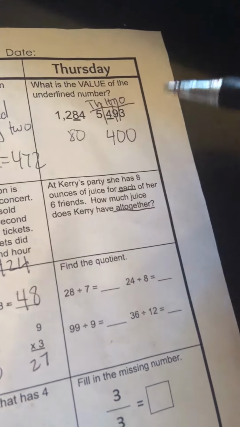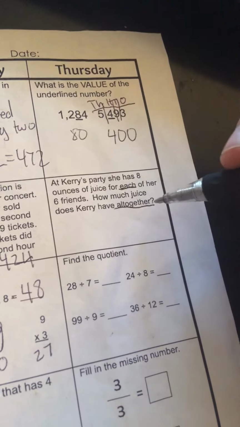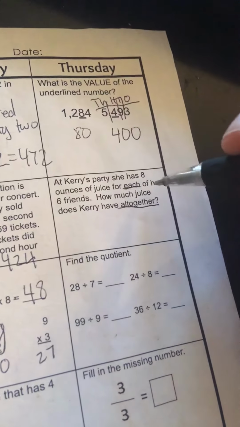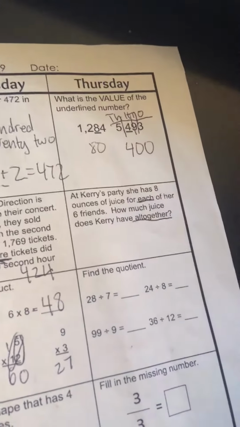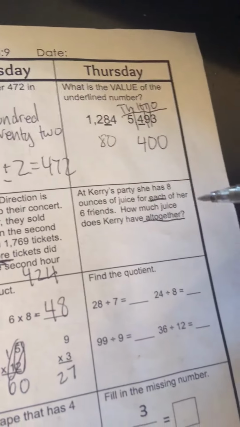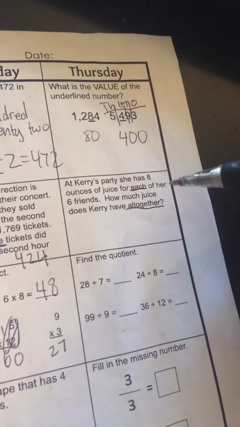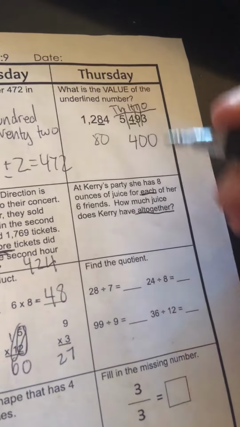Don't get caught up on just thinking that one word means that it has to be adding, or one word means it has to be multiplying. You really have to read the whole story. That's why I've told you to take out the number sometimes and just look at the story itself. If you have ounces of juice and you have 6 friends, you have to divide it out.